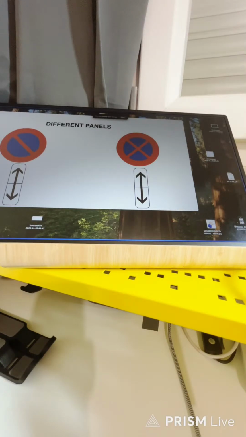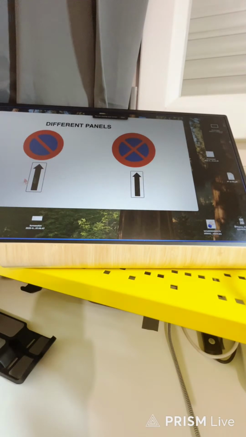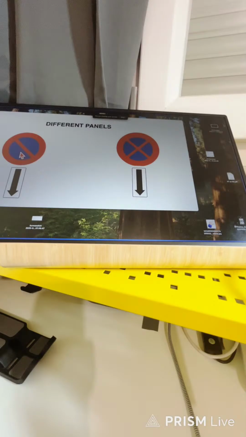But this one means before the panel, you can park. This one means before this panel also, you can park, but you cannot park after. But if it is like this, it means before and after you cannot stop nor park.